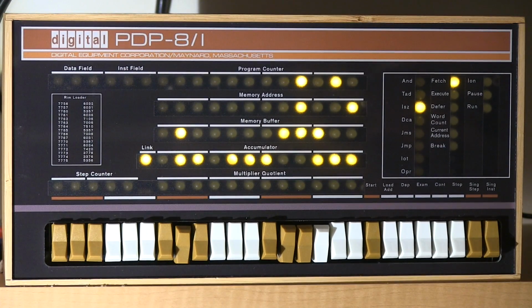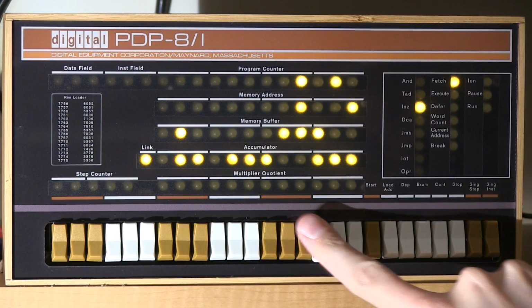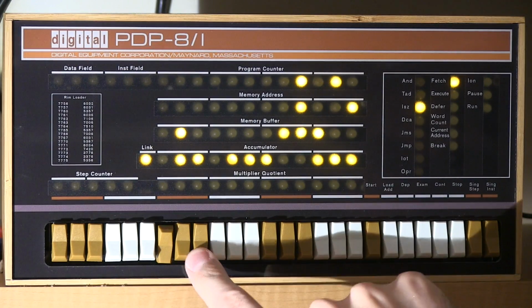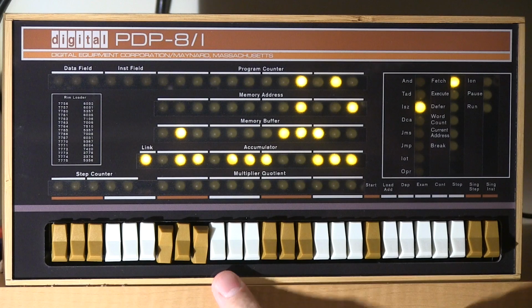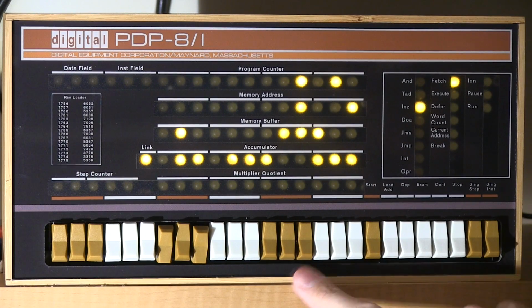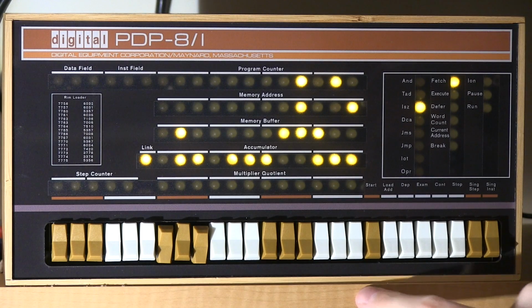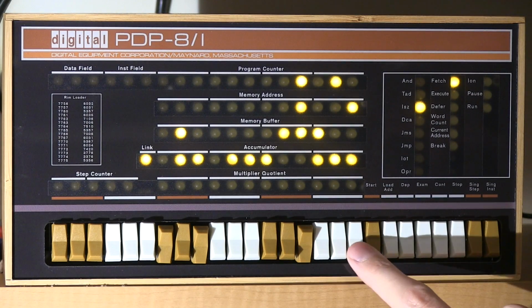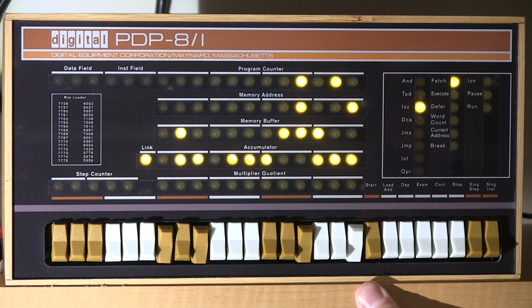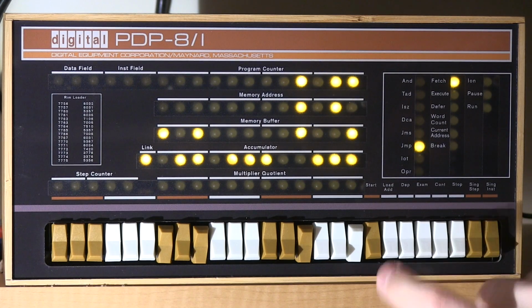Deposit. Now, what is the following instruction? Our old friend jump, which we just learned a minute ago, which is 5. And what are we going to jump to? We're going to jump to the increment and skip if 0 that we just entered, which happened to be at address 11. Okay? Deposit.